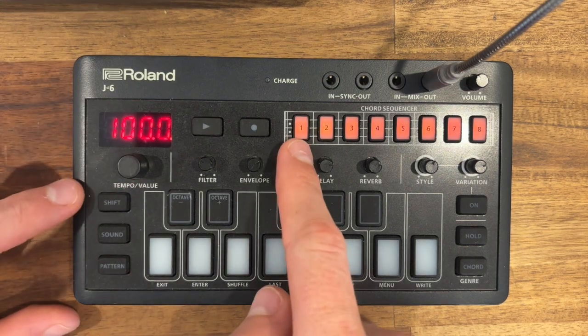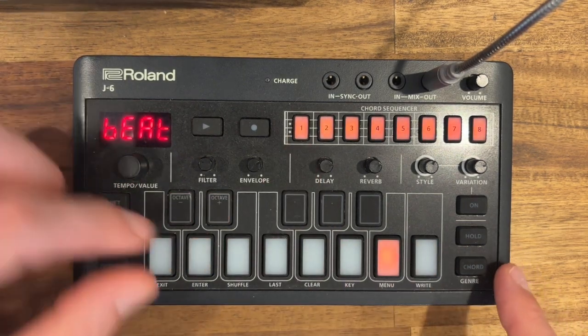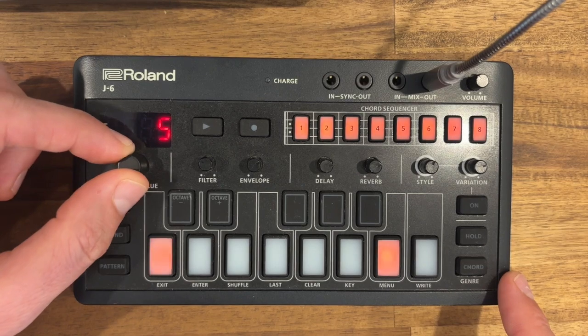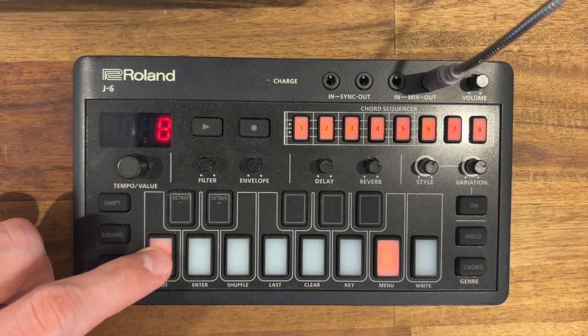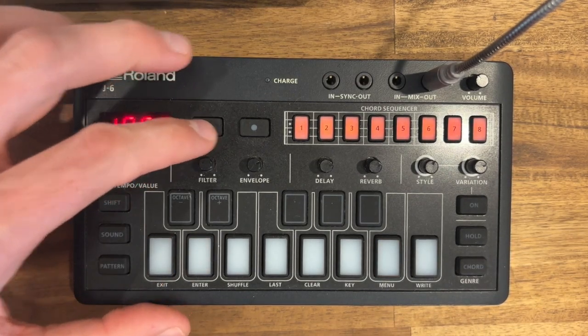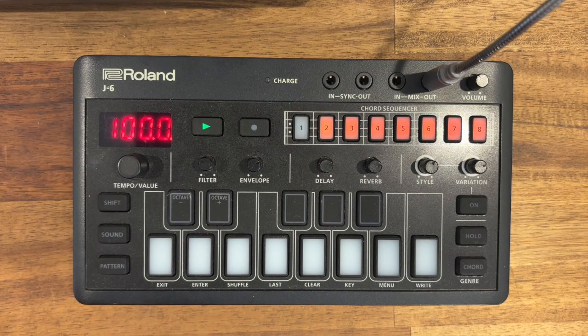Great, 1 beat per step. If I want it to be, let's say, 8 beats per step, go to 8 and press play. You get the idea. You can see it's flashing 8 times to indicate the 8 beats per step.